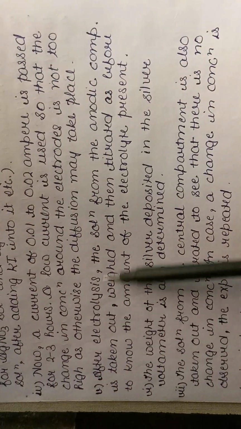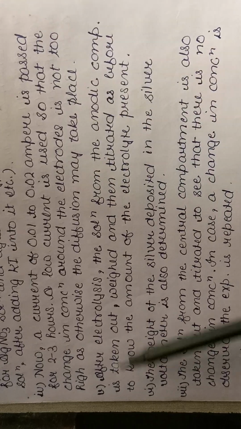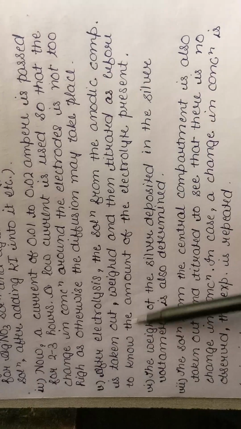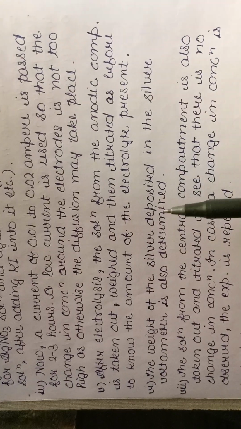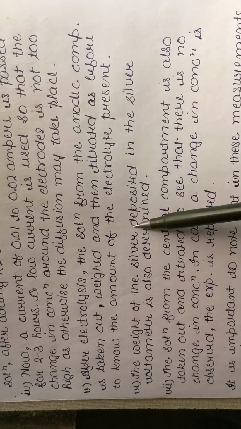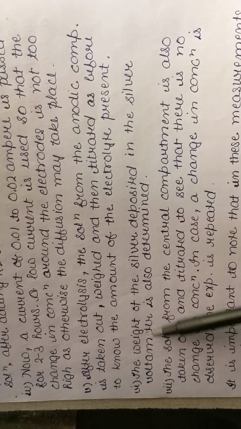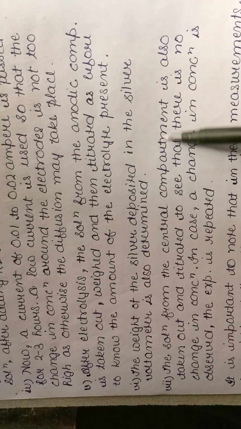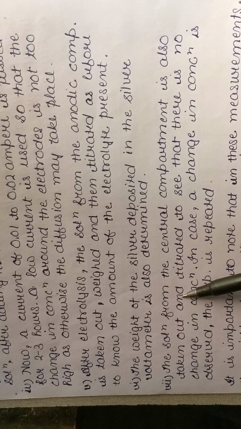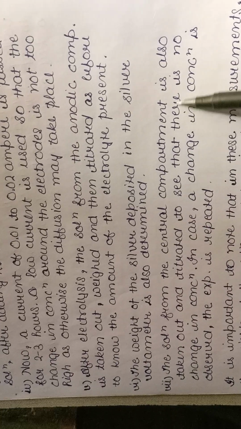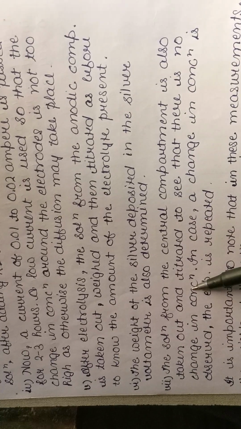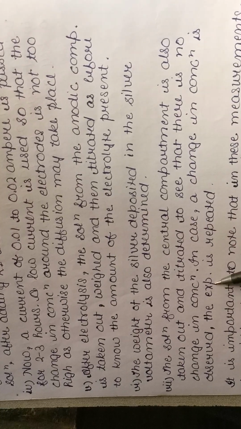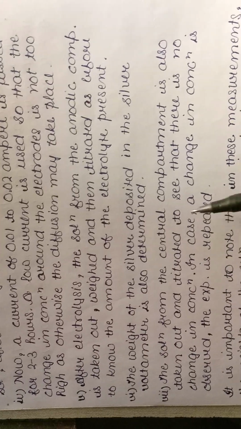After electrolysis, the solution from the anodic compartment is taken out, weighed, and then titrated as before to know the amount of the electrolyte present. The weight of the silver deposited in the silver voltmeter is also determined. The solution from the central compartment is also taken out and titrated to see that there is no change in concentration. In case a change in concentration is observed, the experiment is repeated.